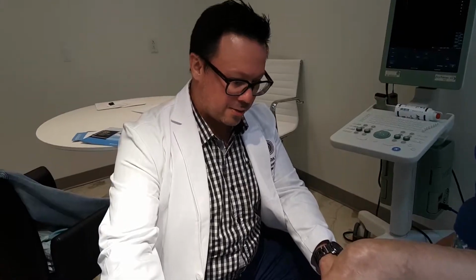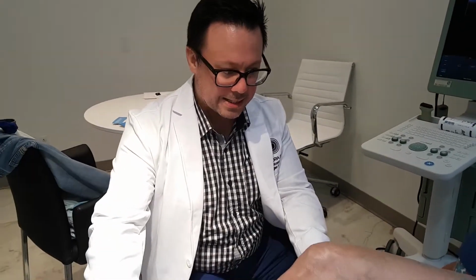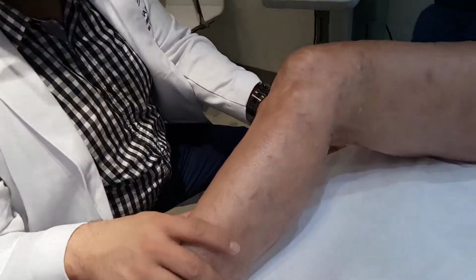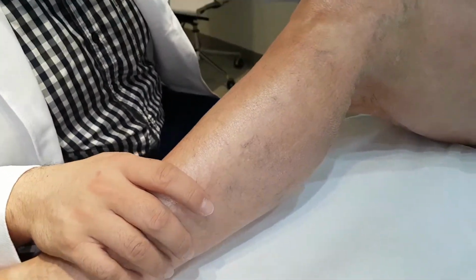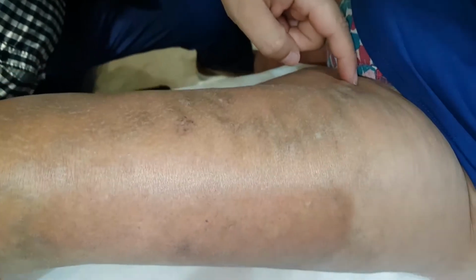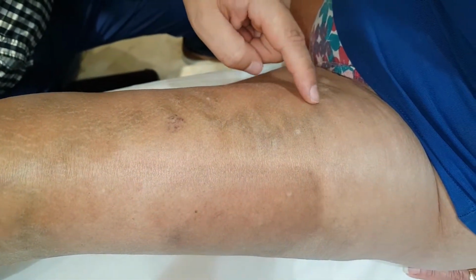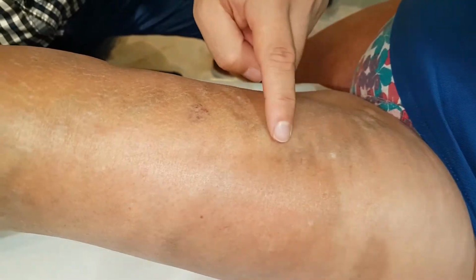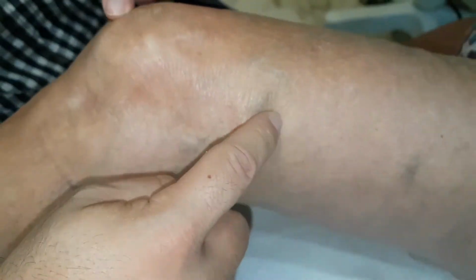We have a patient here who comes with a nice mixture of different components to the pathology. As you can see here, these are very large, deeper veins, and this is what we call the accessory saphenous vein, which is anterior. And this is a varicose vein. You see how it's dilated, it's blue, it's deep, and goes all the way down here, all the way down here.